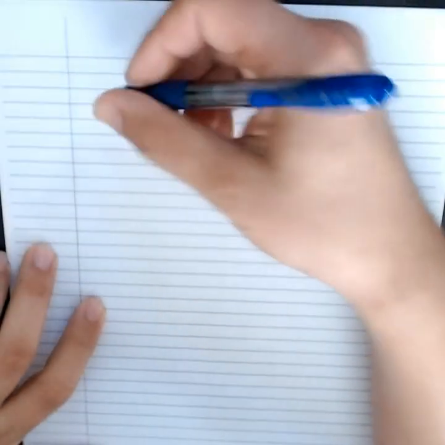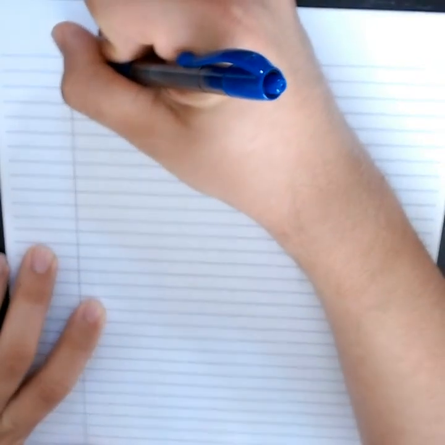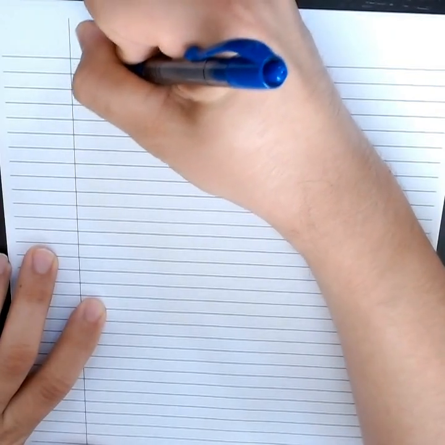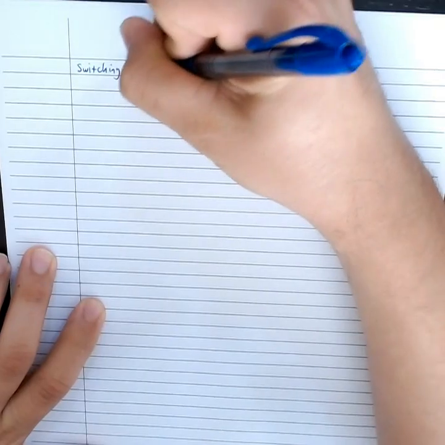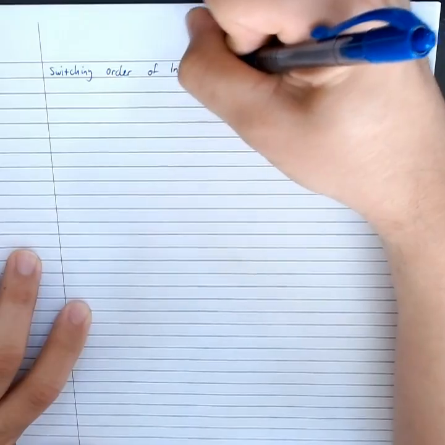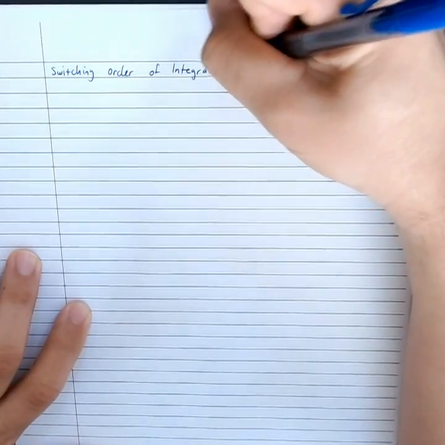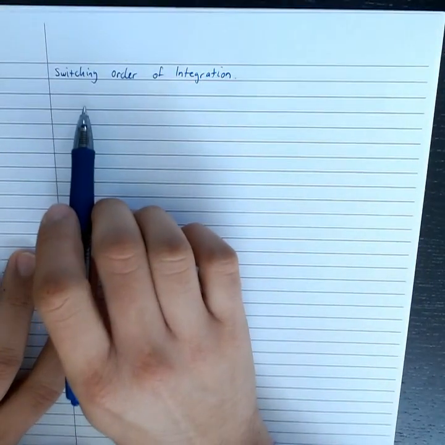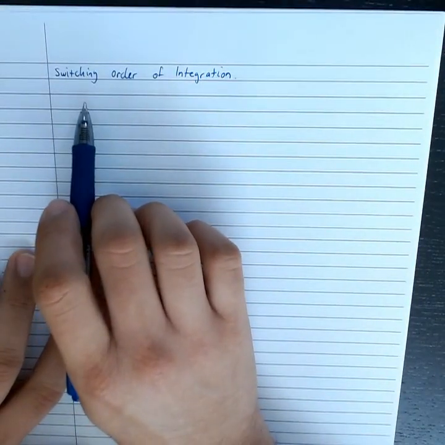Well, it turns out we have a little bit of flexibility, as we'll see here. So consider, and here we're going to talk about changing the order of integration.